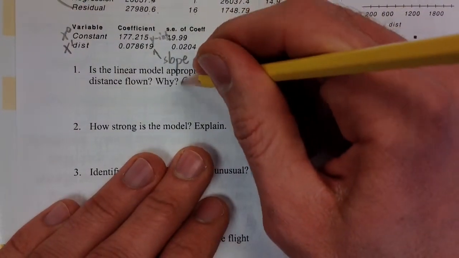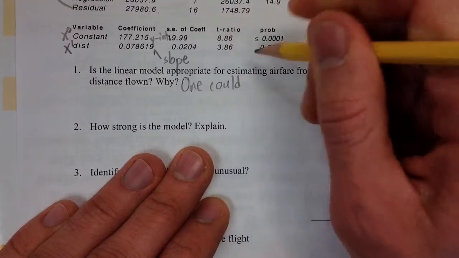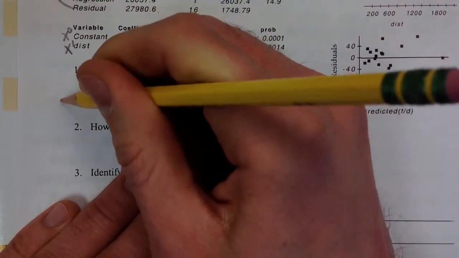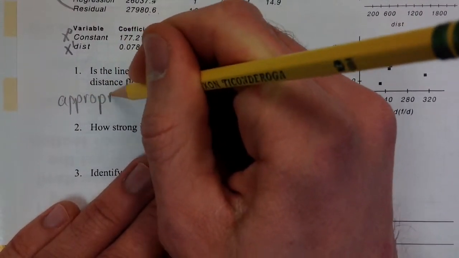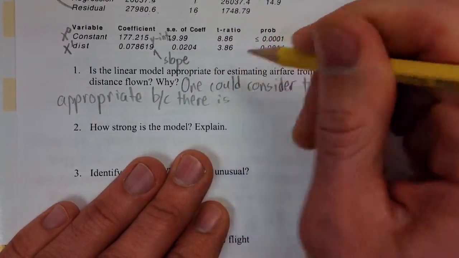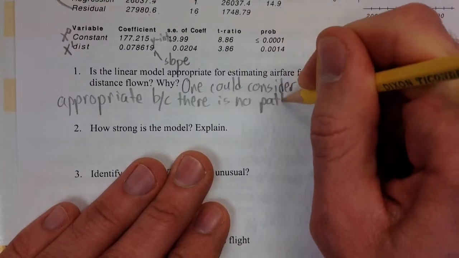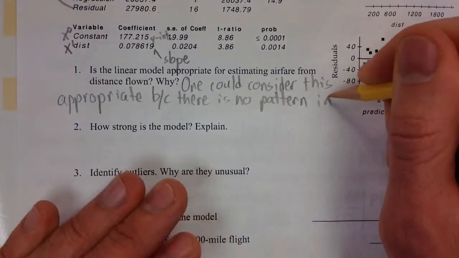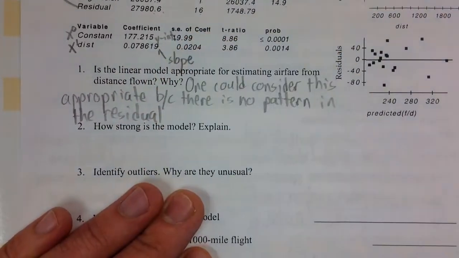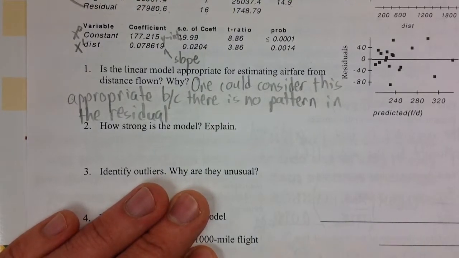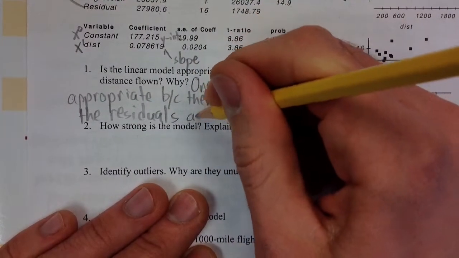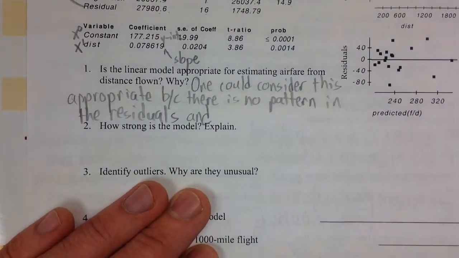So in conclusion, I'll say one could consider this appropriate, because there is no pattern in the residuals. You do not want a pattern in the residuals. No, you want scatter, randomness. Would you say that the other one was a pattern that you drew because it was positive and negative was positive? Yes.